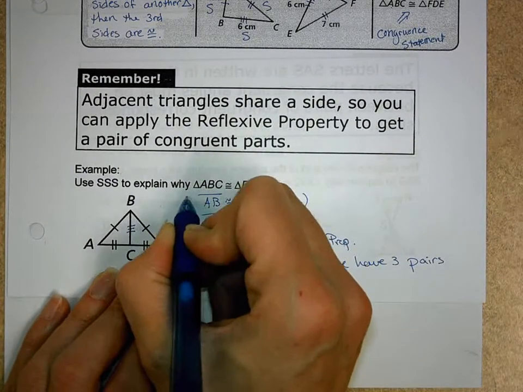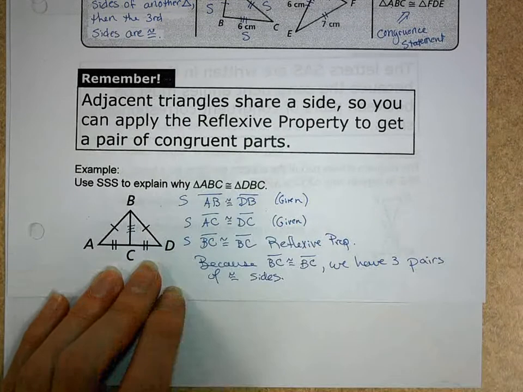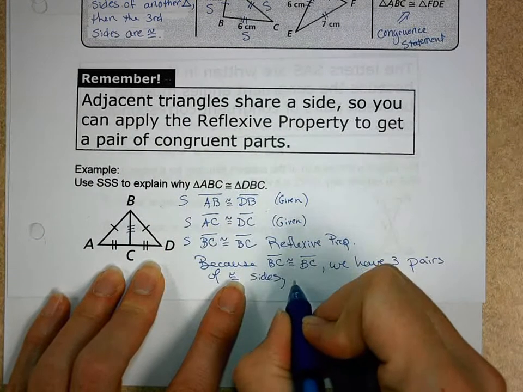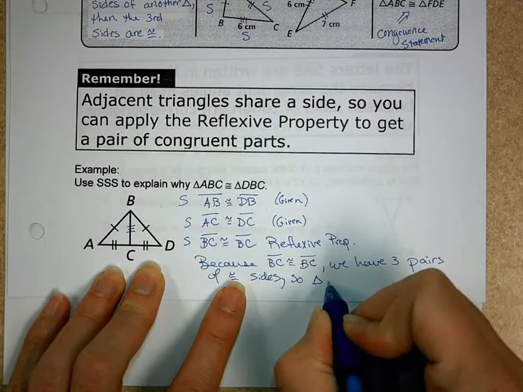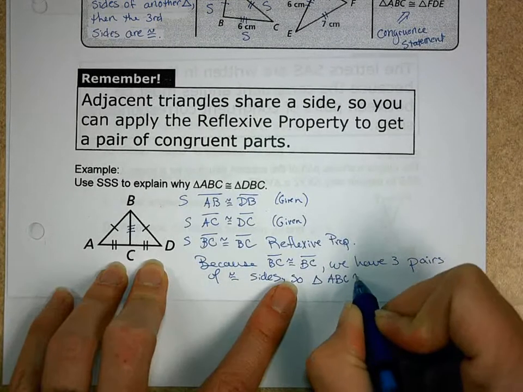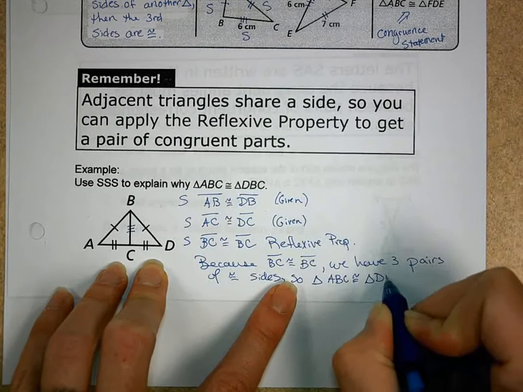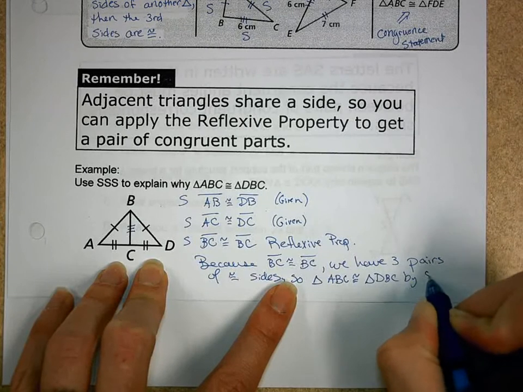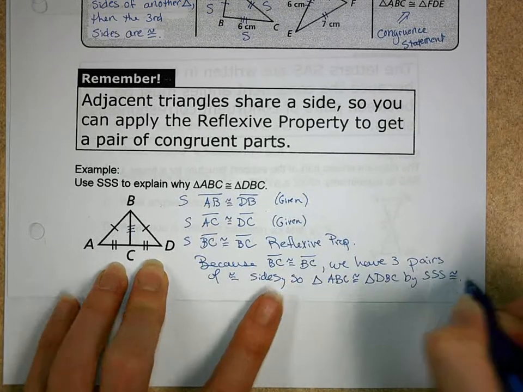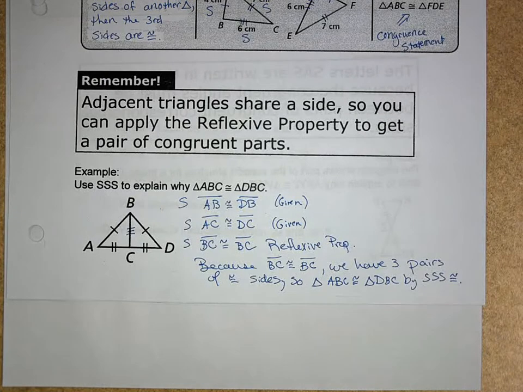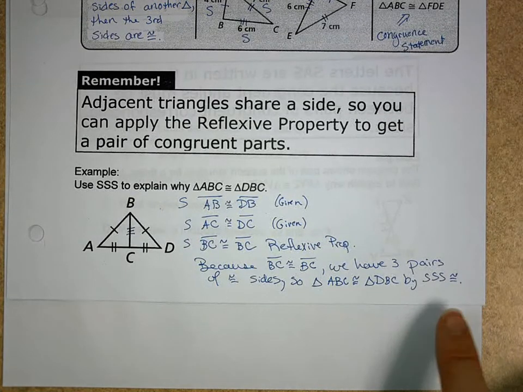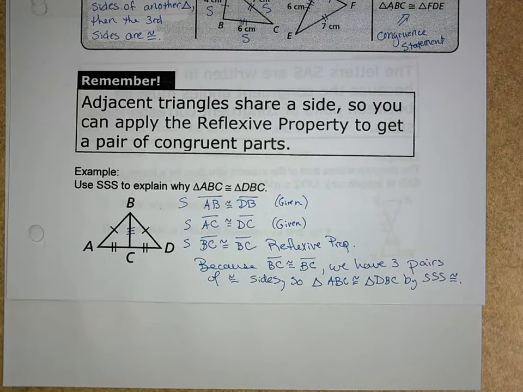Now remember, side, side, side. So triangle ABC is congruent to triangle DBC by the side-side-side congruence postulate. All right? Now I want to make sure that we say the side-side-side congruence when you work with this, because we also use similarity later.